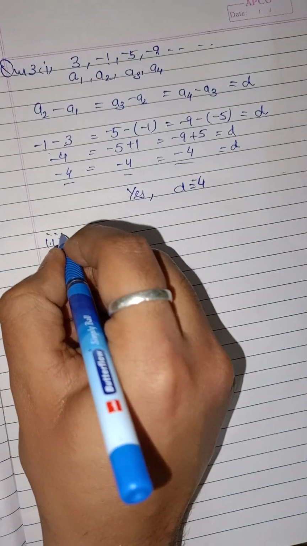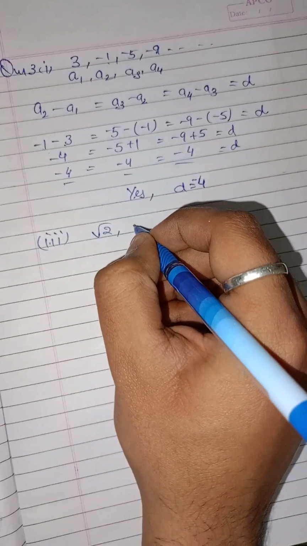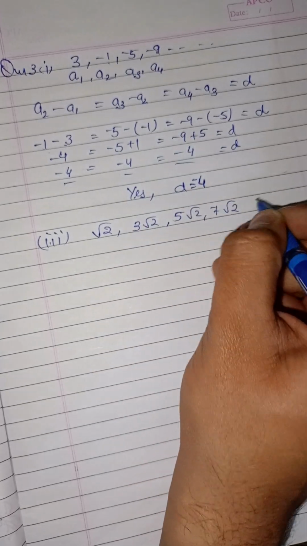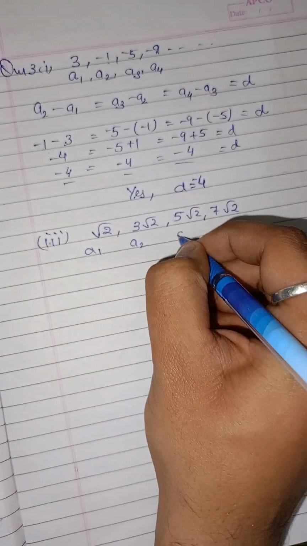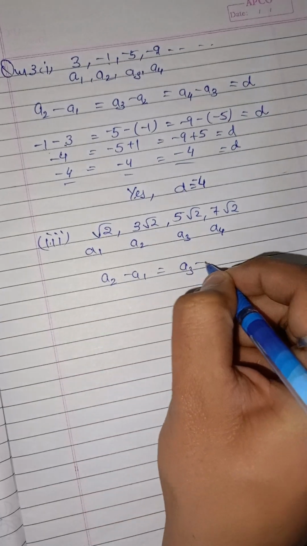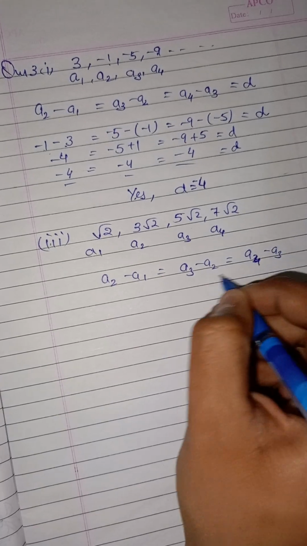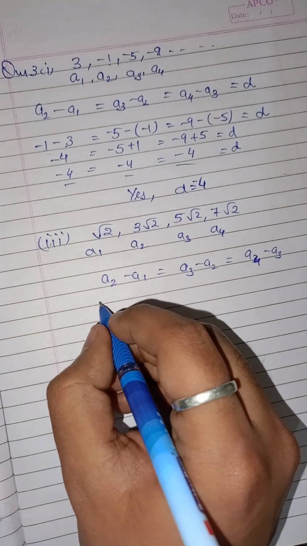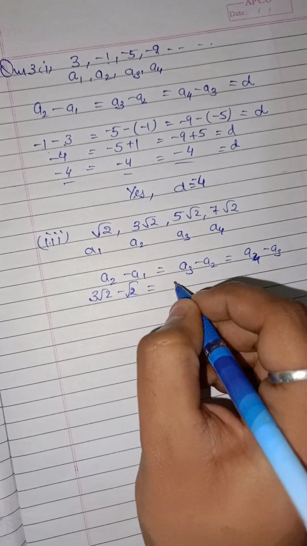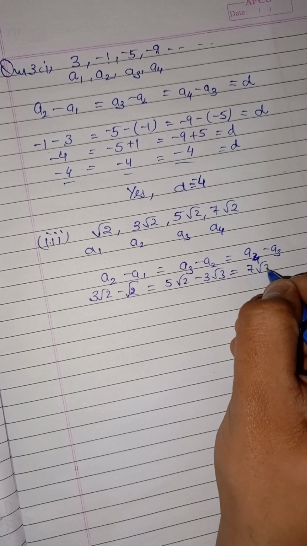Now similarly I'll do the third part also, but I'll leave the other two for you. The third part has √2, then 3√2, then 5√2, and then 7√2. So this is A1, this is A2, this is A3 and this is A4. Now A2 minus A1 equals A3 minus A2, and this is also equal to A4 minus A3. If these terms are equal, then this is an AP. So let's find the value. I'll have 3√2 minus √2, and 5√2 minus 3√2, then 7√2 minus 5√2.